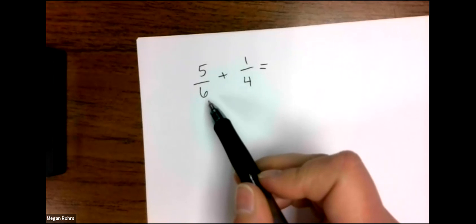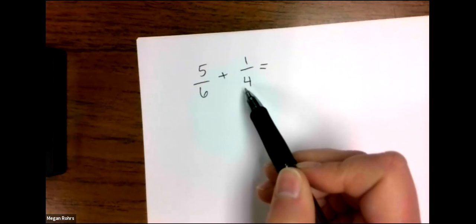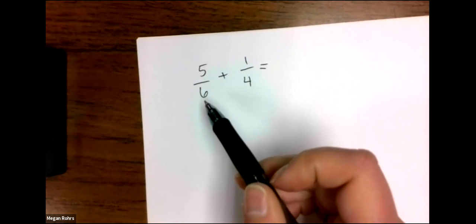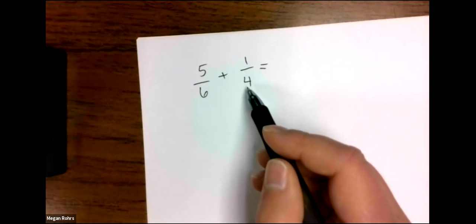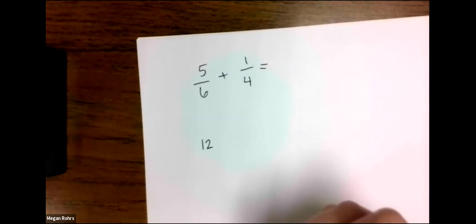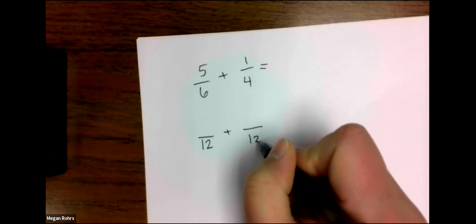So we want to find a number that both 6 and 4 can go into. So just thinking about my multiples here, I know 6 times 2 is 12, and I know 4 will also go into 12 evenly. So I want to pick 12 as my new denominator.